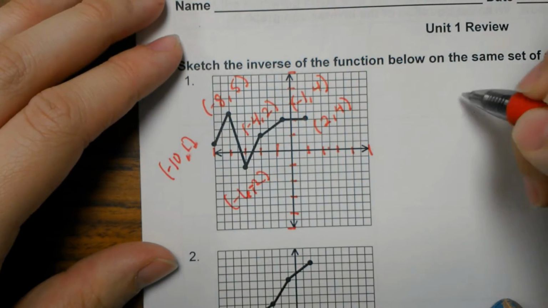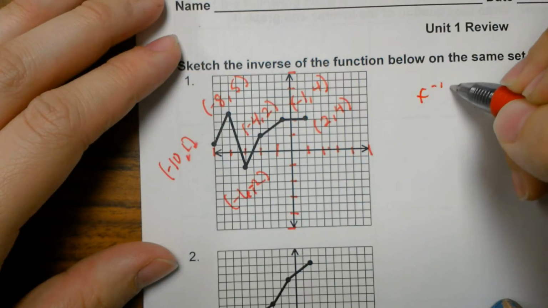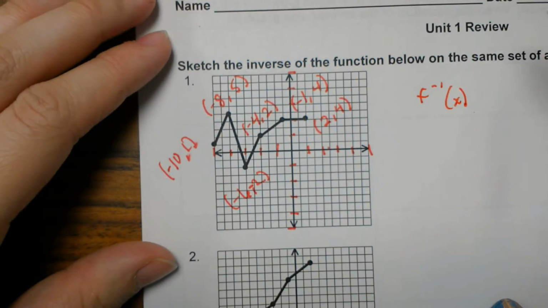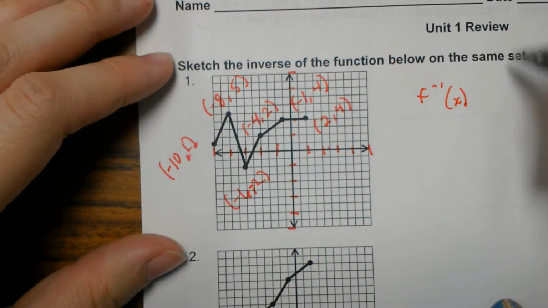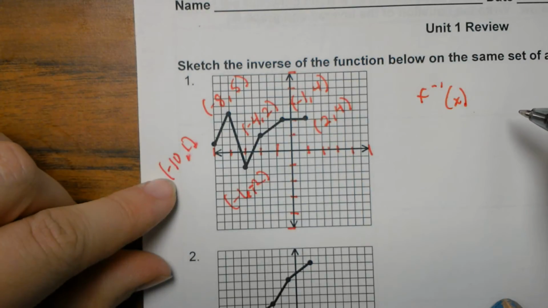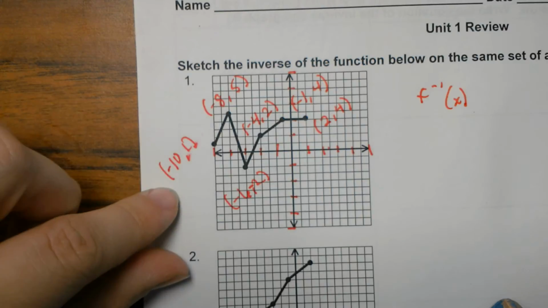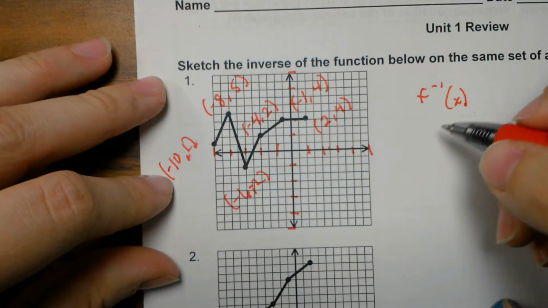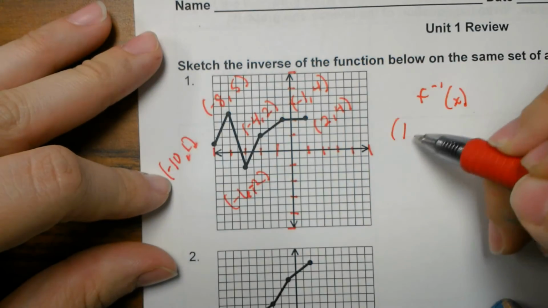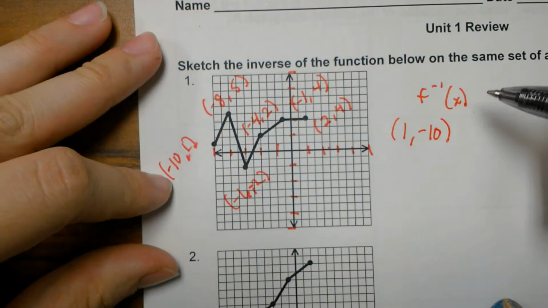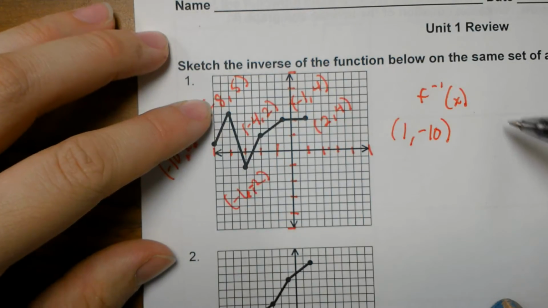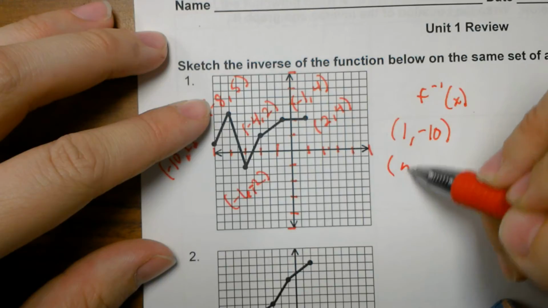So I'm going to write out where I need to graph my inverse points. So -10, 1 is going to be at 1, -10. -8, 5 is going to be at 5, -8.